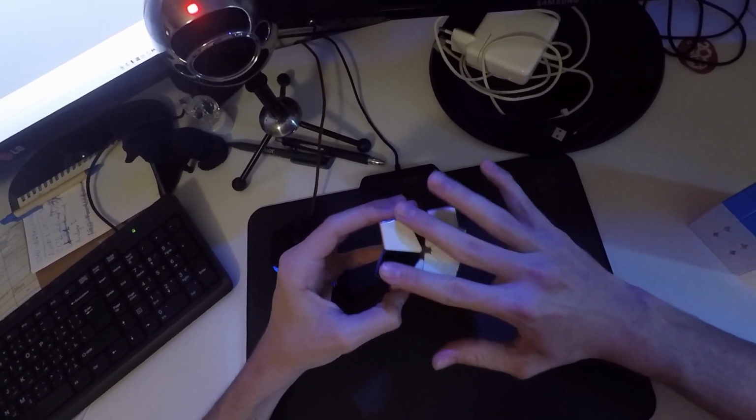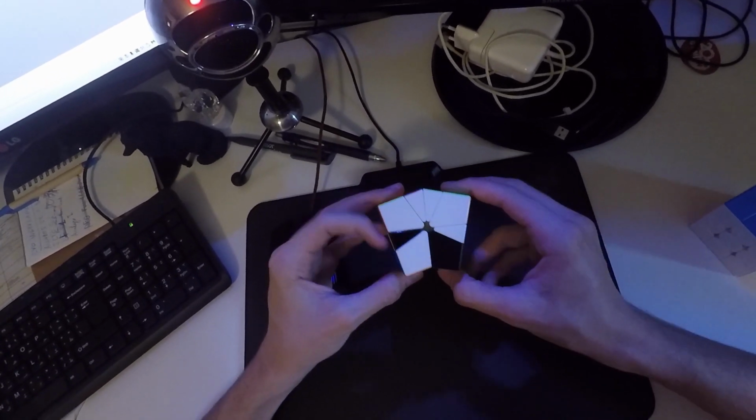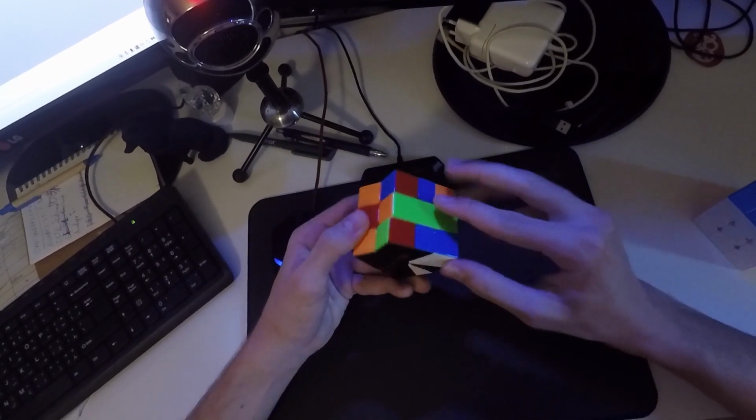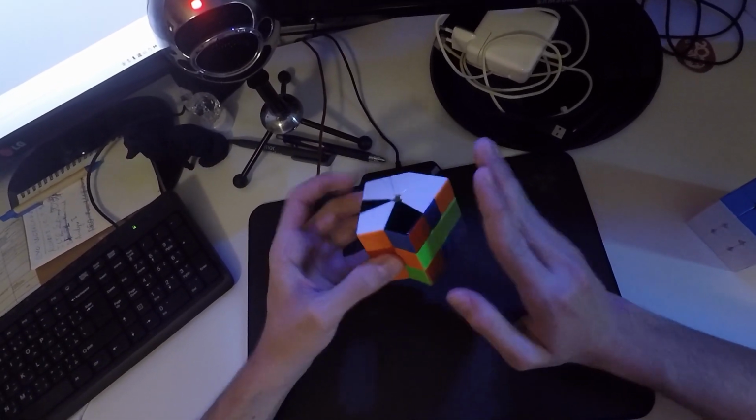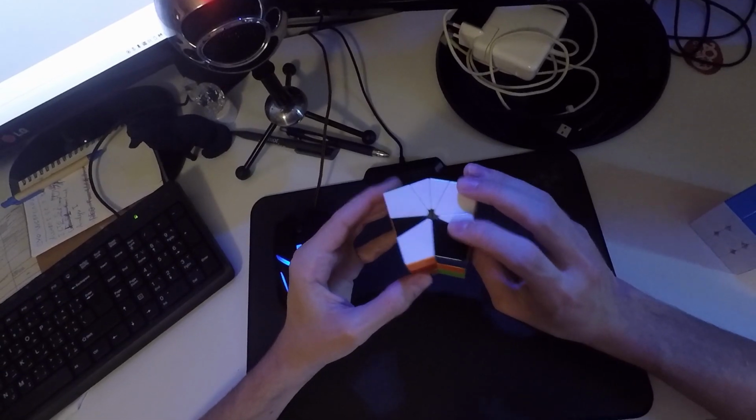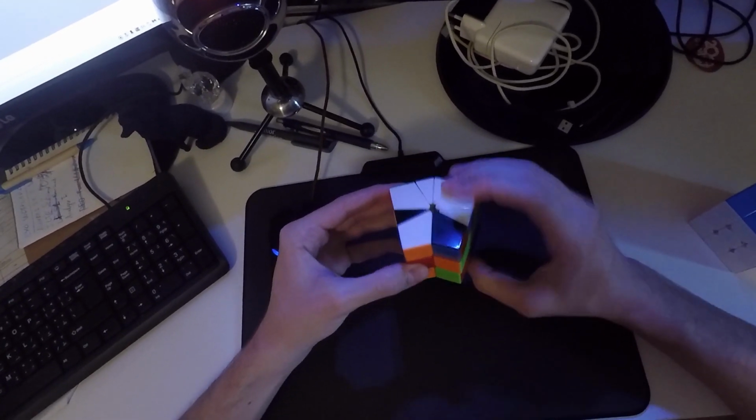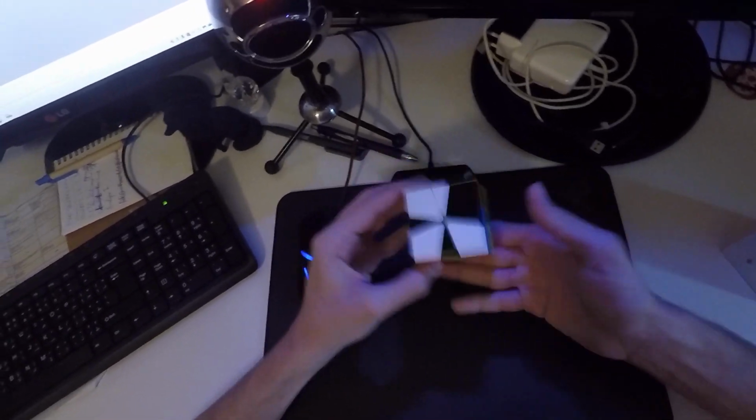Slice again, you now have what's called a kite. And this is actually pretty simple. You basically align it so that they're facing the same way. And when you slice, you'll see you'll get a cube.